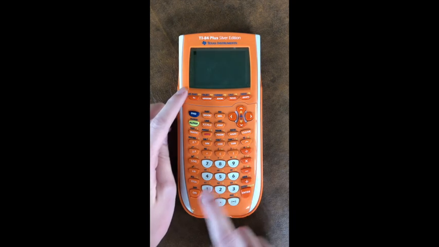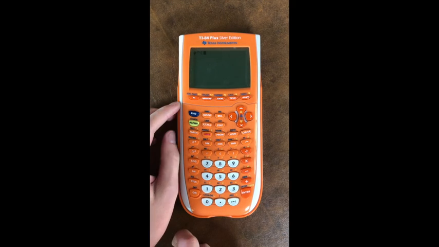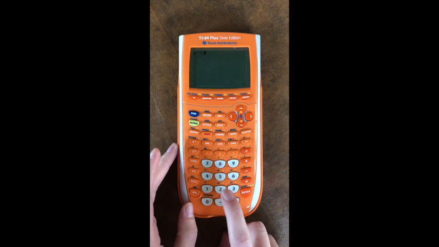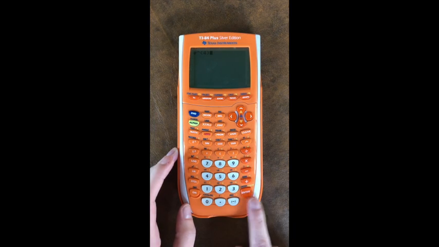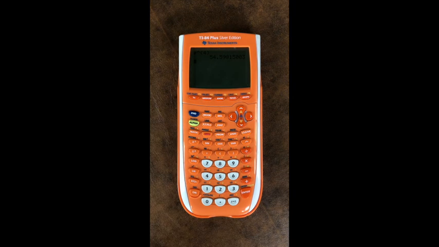So for number 7, I'm going to do second ln, so e to the power of 4, and then enter, and you should get 54.598 blah blah blah. Okay, and for most of these we're just going to be rounding to the nearest hundredth, so I'm just going to keep going.